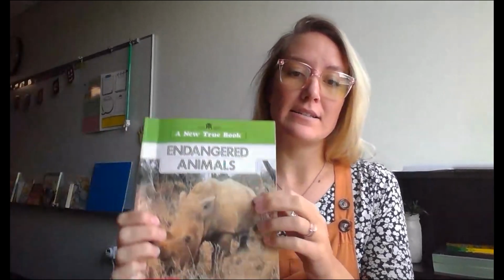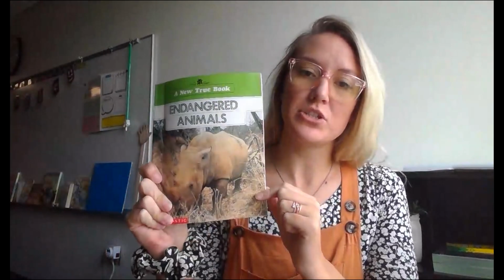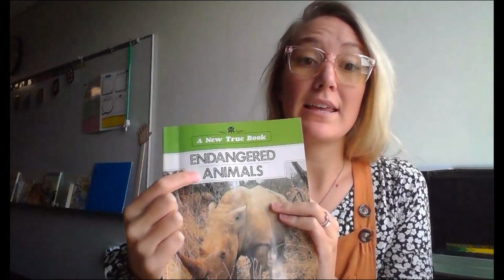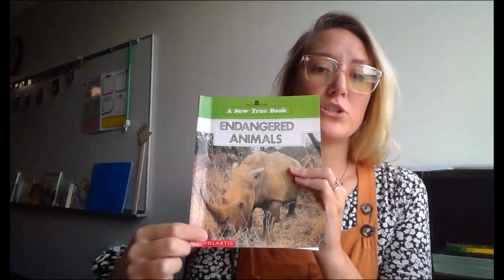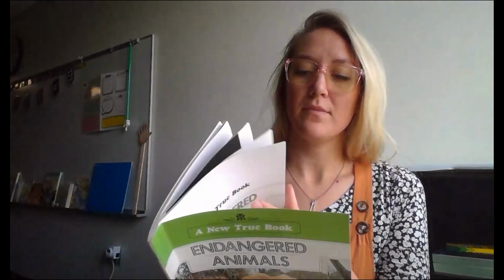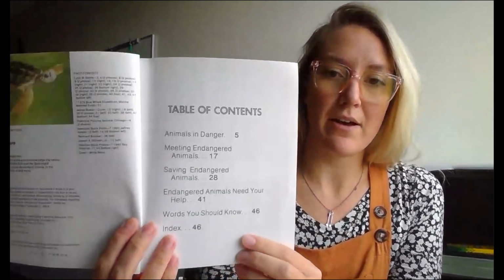Now, in our last lesson, we looked at our book that we're sharing and how the front was called our title page, and it gave us information like the title, the publishers, and sometimes the authors. We also talked about the table of contents and how that's kind of like the map of a book.